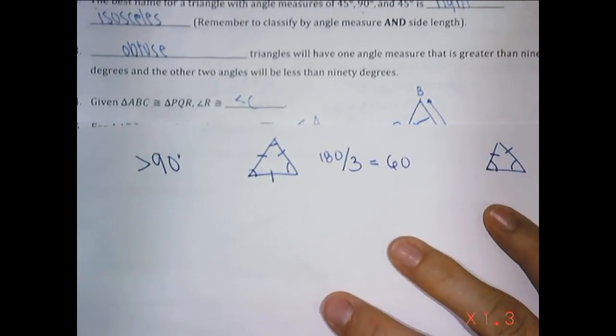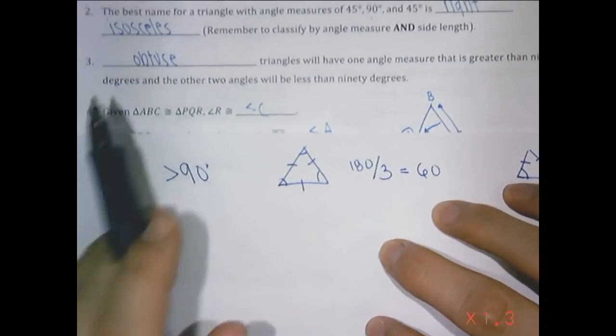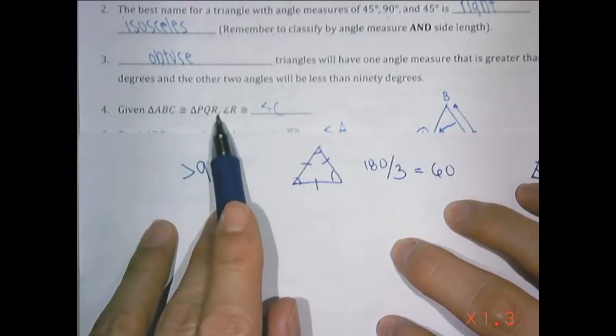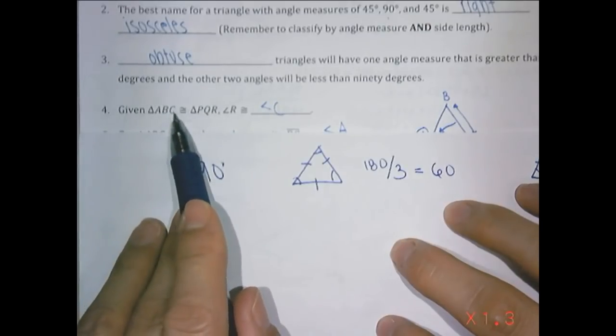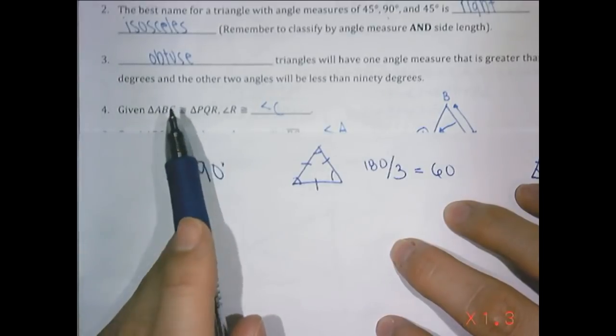Technology difficulties. All right, now we're going to talk about triangle ABC is congruent to triangle PQR. Well, angle R is going to be congruent to angle C because they're in the same position. They're in that matchy-matchy order.